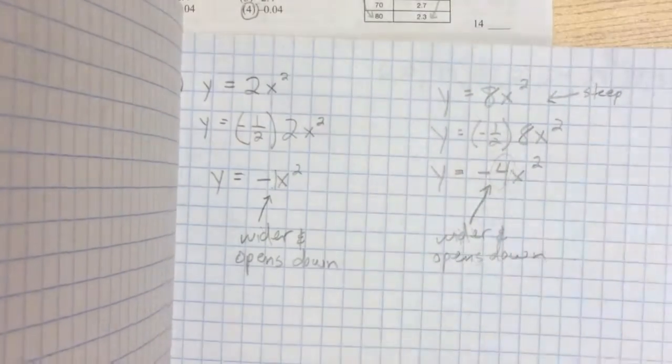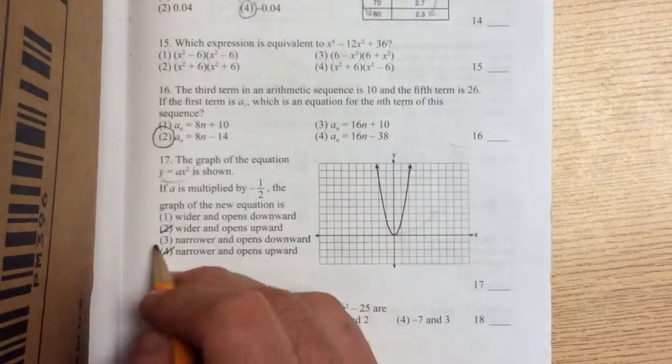So that's the answer. It's wider and it opens downward. That's what's going to happen. So that's choice 1.